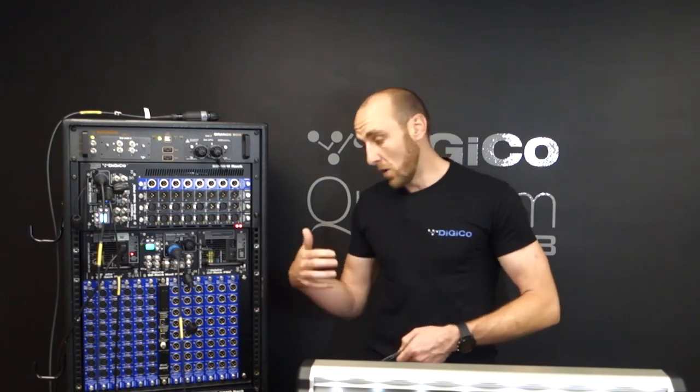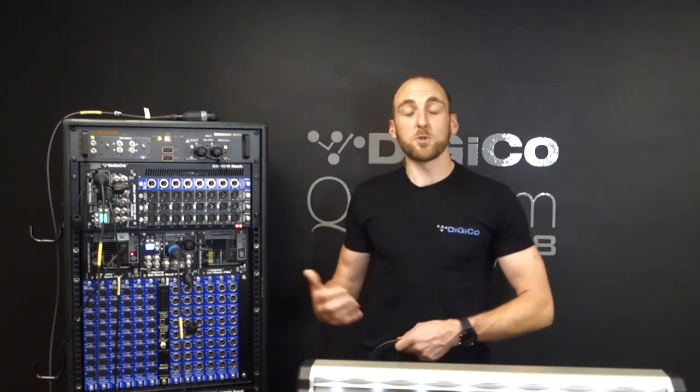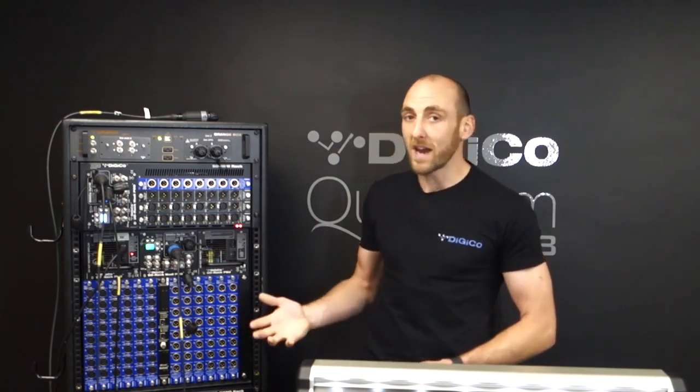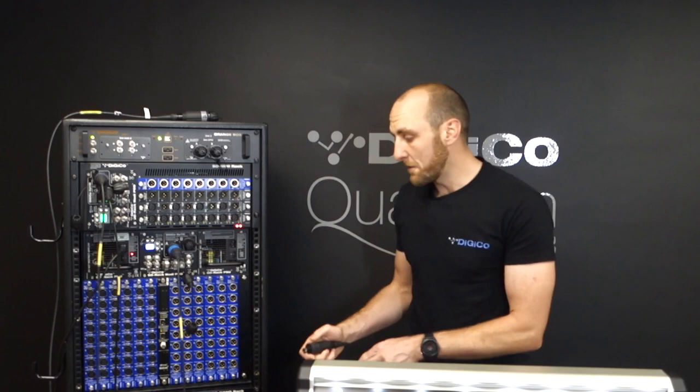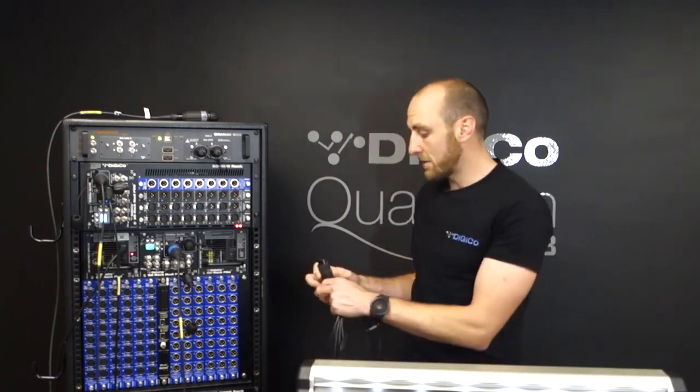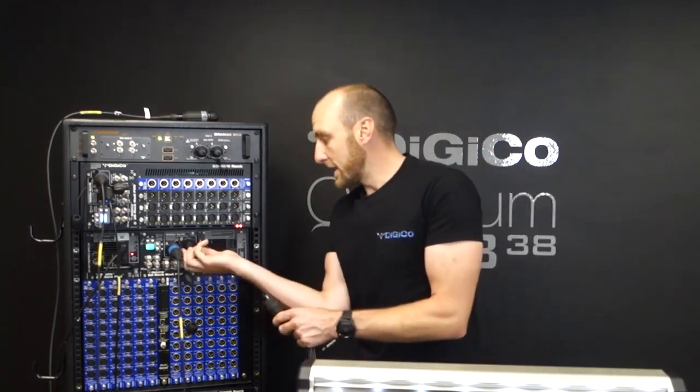Another reason to do it this way is to also demonstrate that you can actually set your clock and Optocore settings at different stages of your setup. Obviously, probably at the very beginning, but if you are adding in extra racks, don't worry about it, you can do indeed.